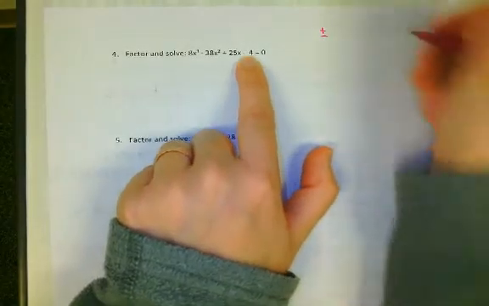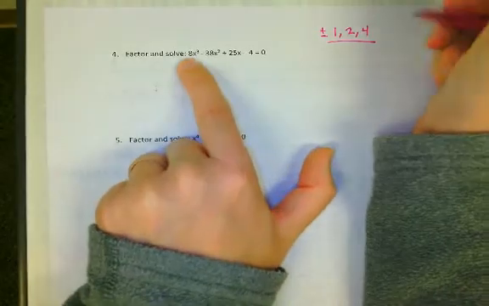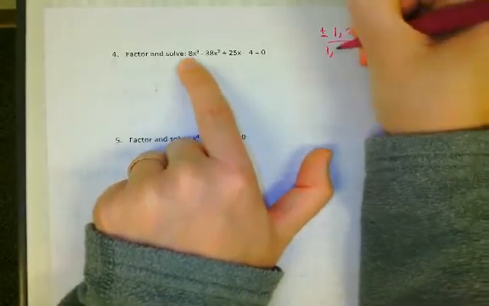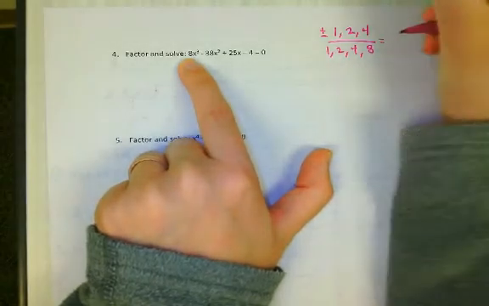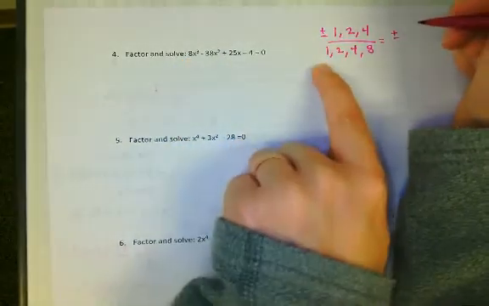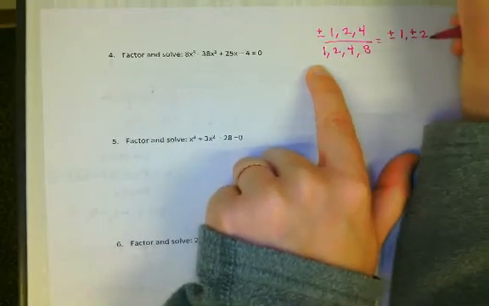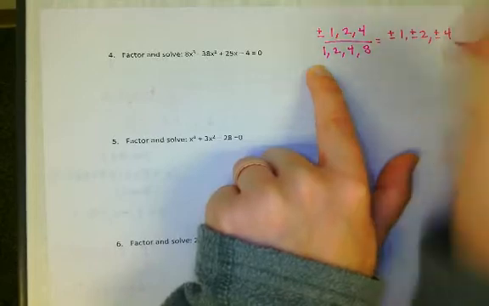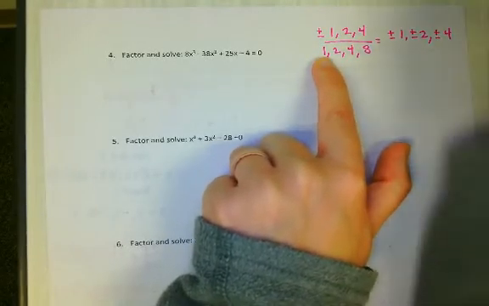Our possible rational roots, all the factors of 4, 1, 2, and 4, divided by the factors of 8, 1, 2, 4, and 8. So that leaves me with, I'm going to divide each by 1, so positive and negative 1, positive and negative 2, positive and negative 4 from dividing each one by 2.